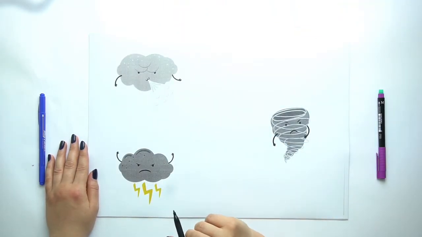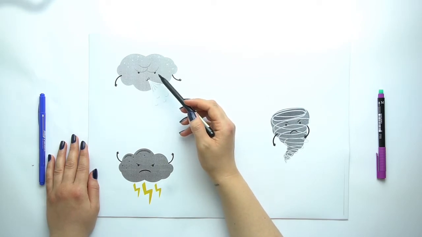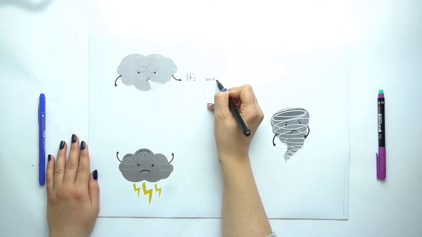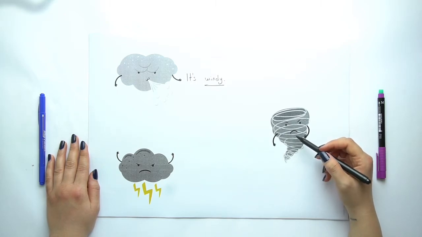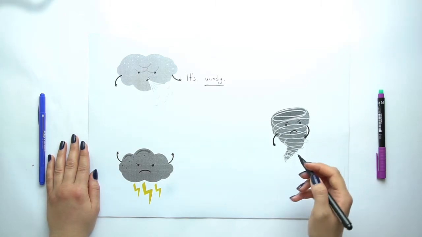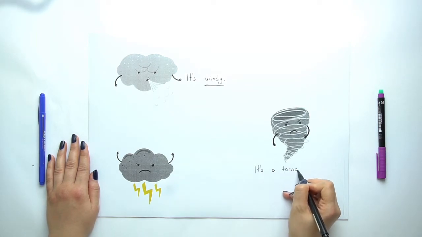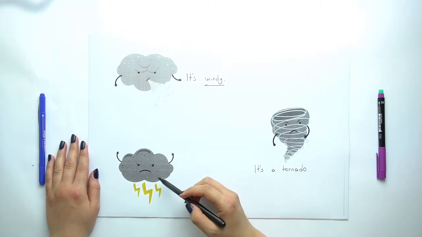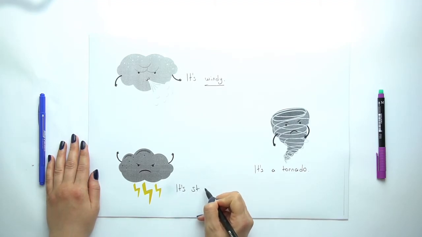It is sunny, it is partly cloudy and cloudy. Okay, how is the weather in these pictures? Let's have a look at the first one. How is the weather in the first picture? It is windy. What about the second one? How is the weather here? It's a tornado. What about the next one? How is the weather here? It is stormy.